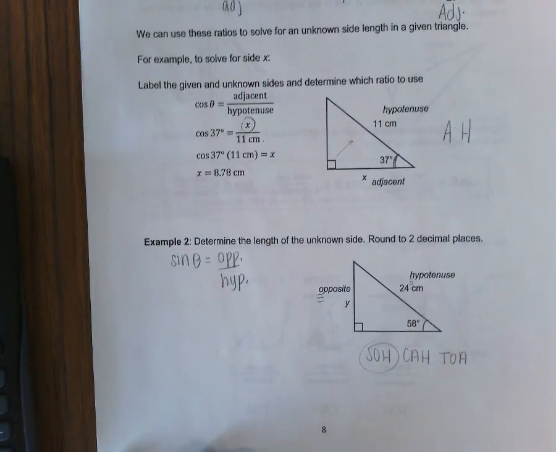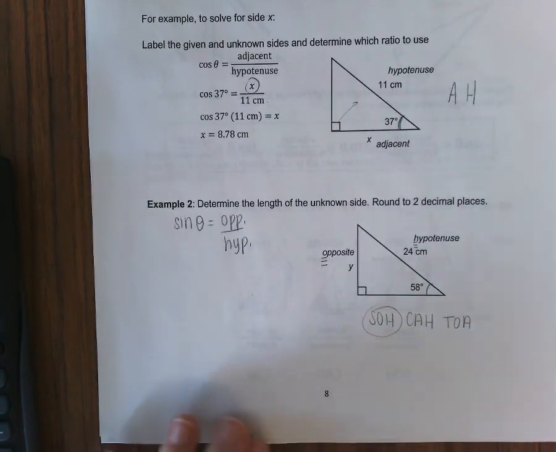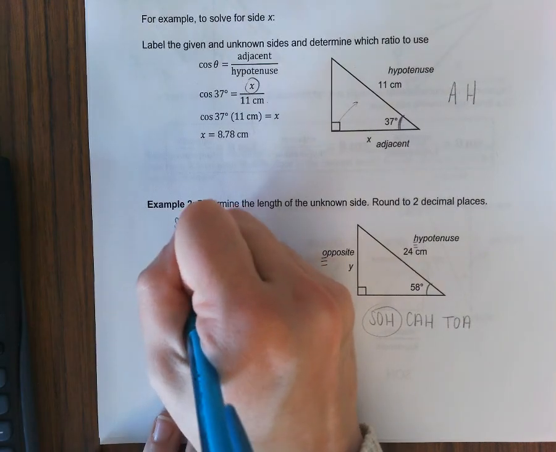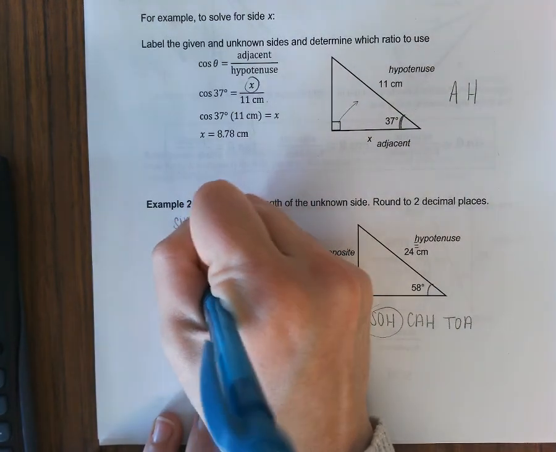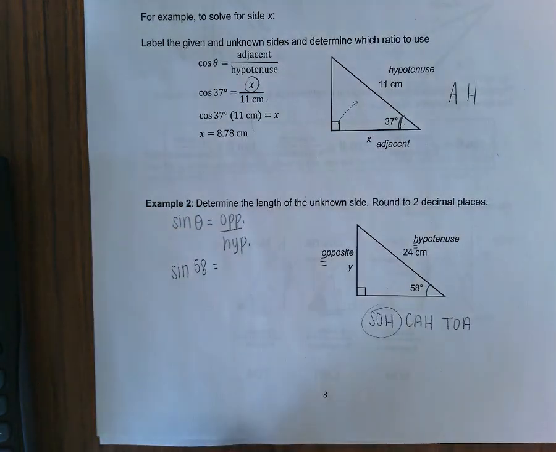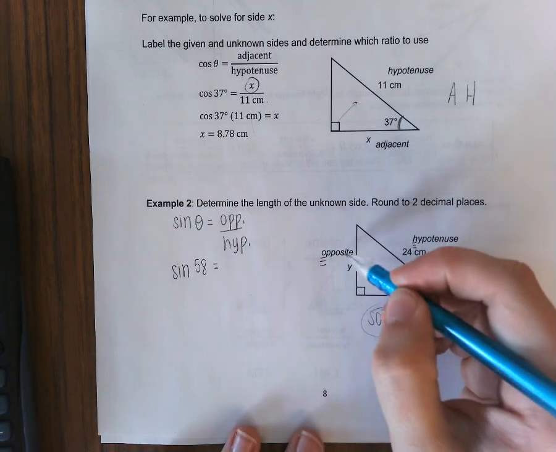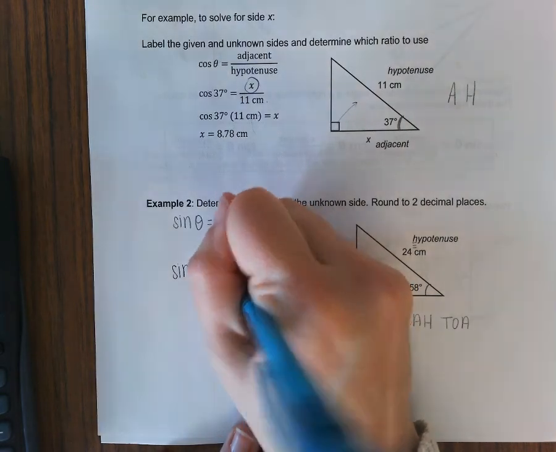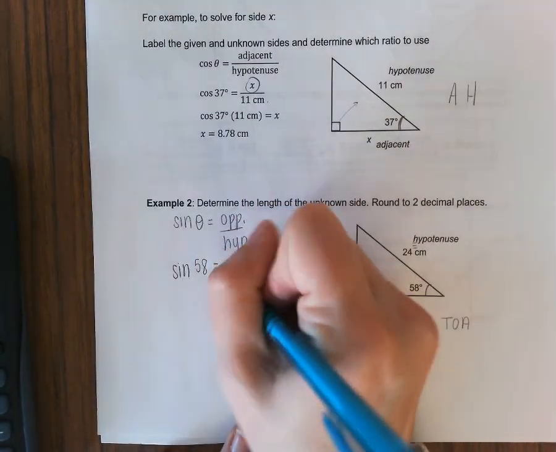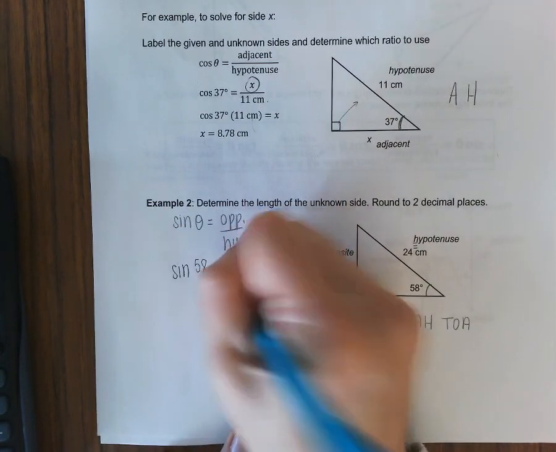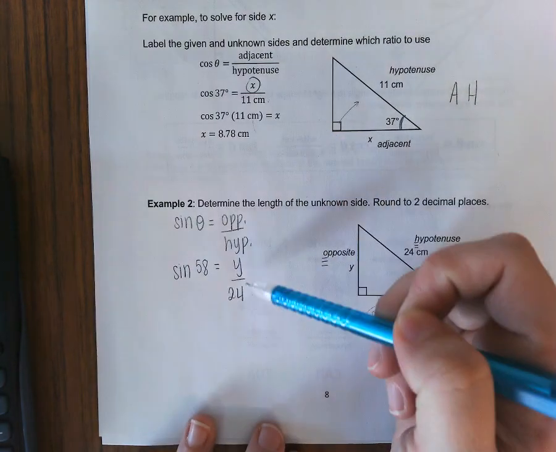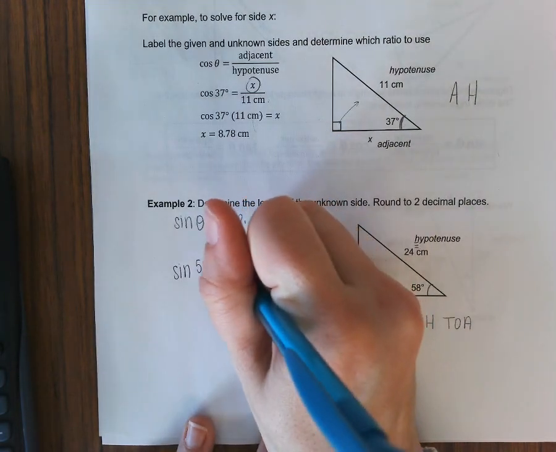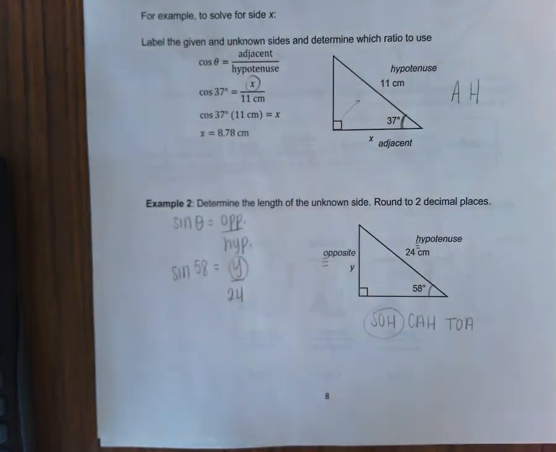Now if I plug in the information that I have from this question, I get that the sine of 58, because that's the angle I'm working with, is equal to the opposite, which is y, over the hypotenuse, which is 24. Now again, just like in the question above, where I had to isolate the unknown, here I need to isolate y.